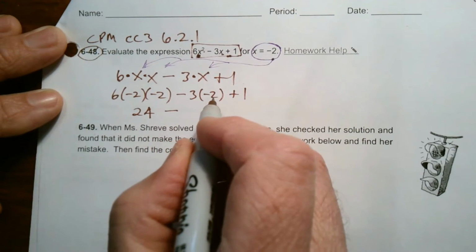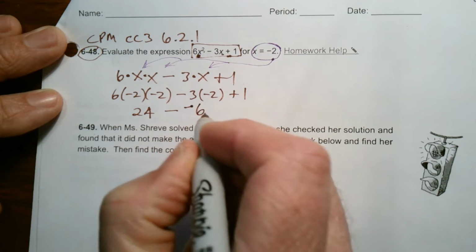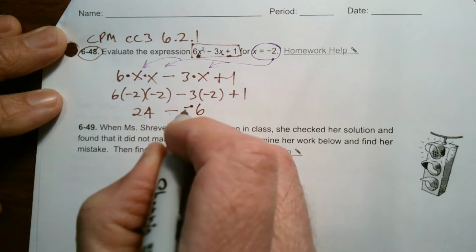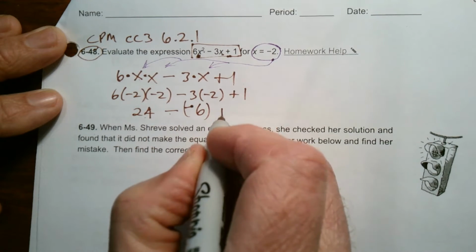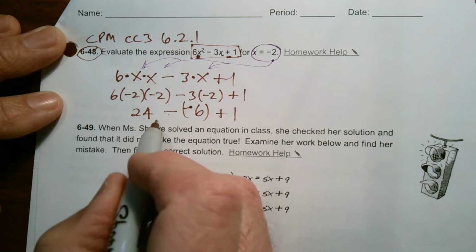Minus, what is 3 times -2? 3 times -2 is -6. So I have 24 minus -6 plus 1. So now I can do my subtraction and addition. So you go left to right, right?